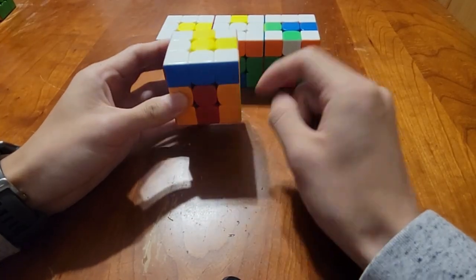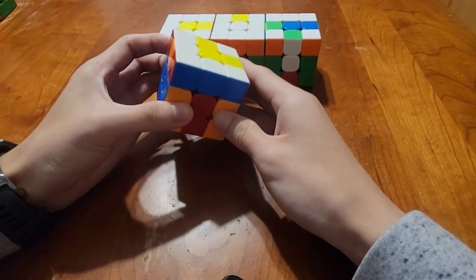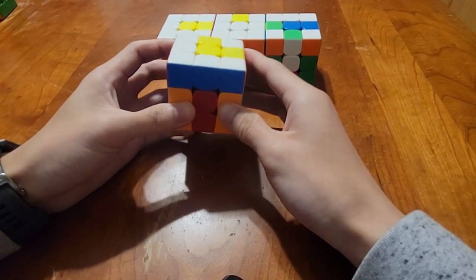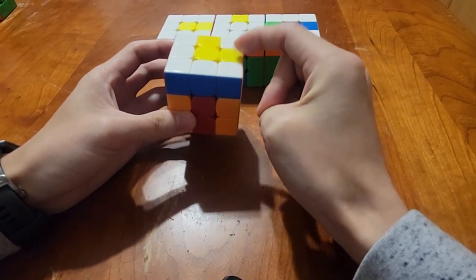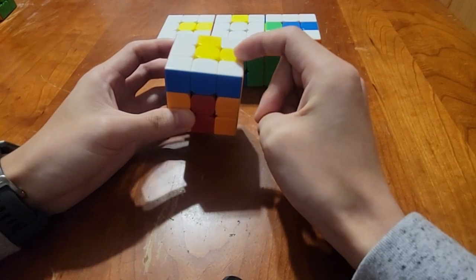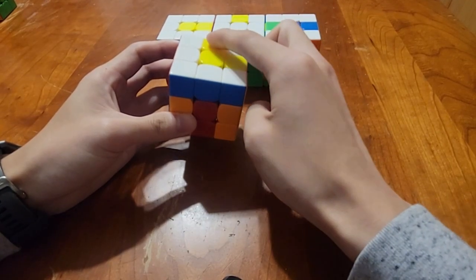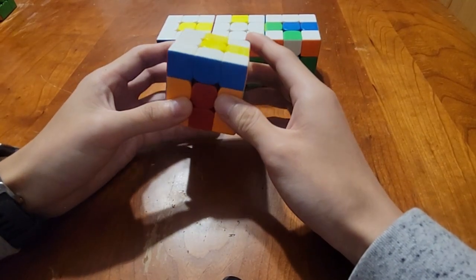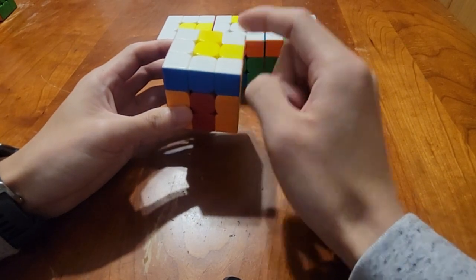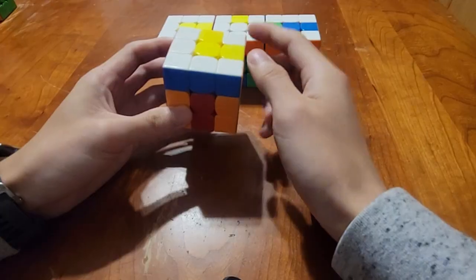So here they match. So after we do M' U2 M', we're going to move this to wherever this was, or more exactly, we're going to move this so that the two yellow pieces are opposite each other.